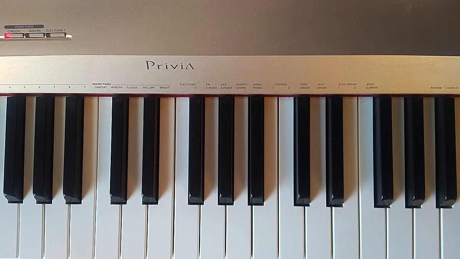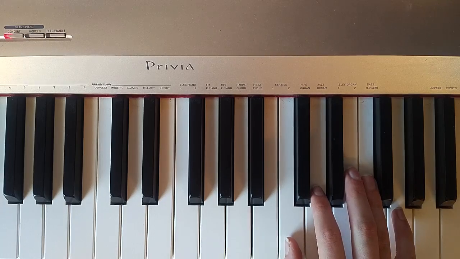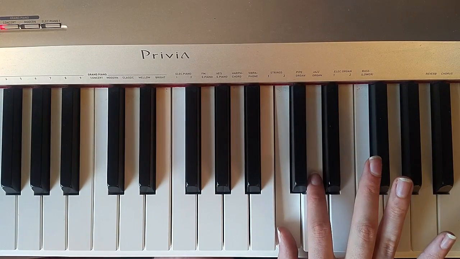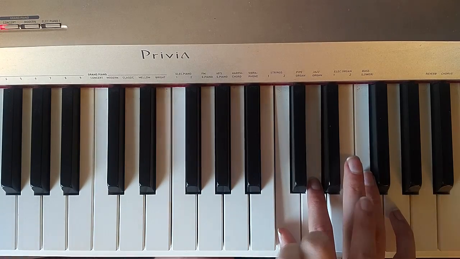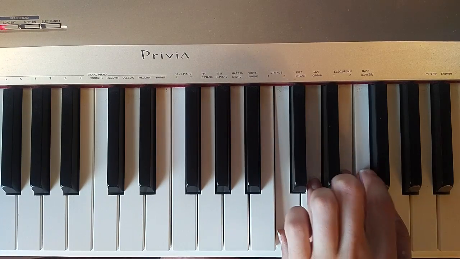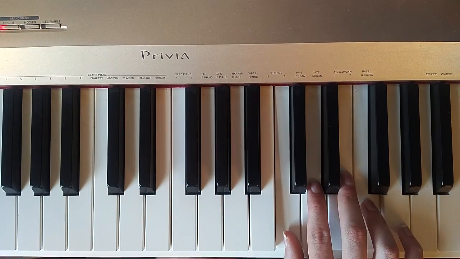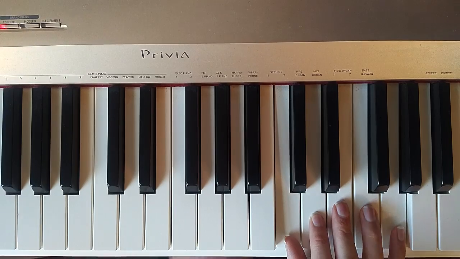So with our right hand, with our thumb, we're going to get our thumb on C natural. I'm going to make sure this is in the shot. C natural. With our pointer finger, we're going to do D natural. With our third finger, this finger right here, we're going to do E natural. And then with our fourth finger, we're going to do F natural. And with our fifth finger, we're going to do G natural. So all those keys are right next to each other, right?